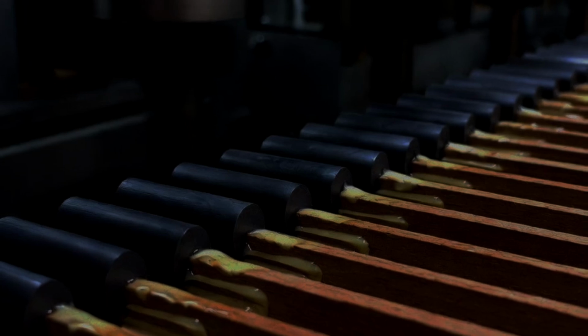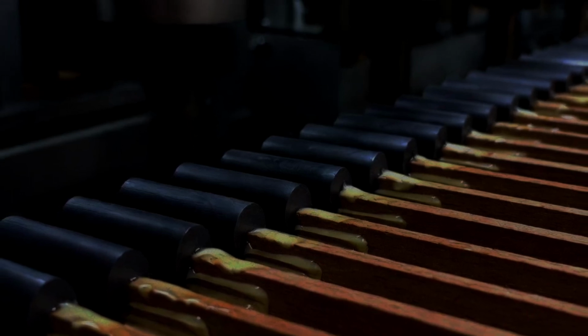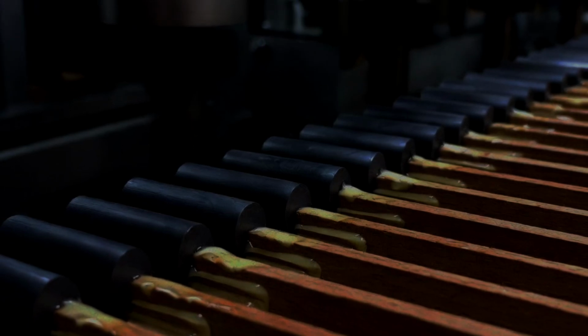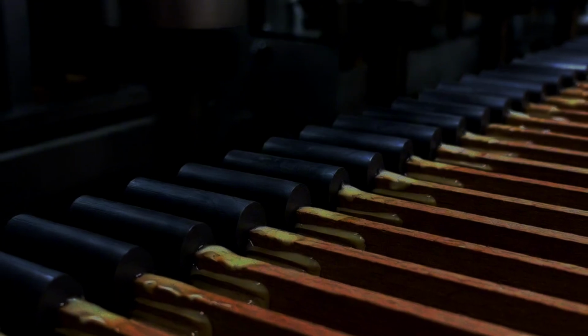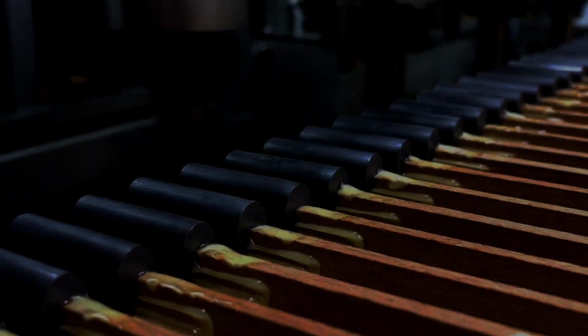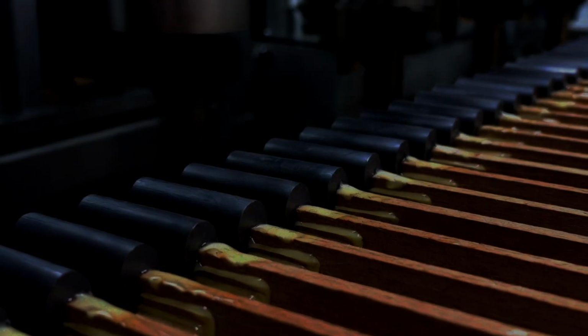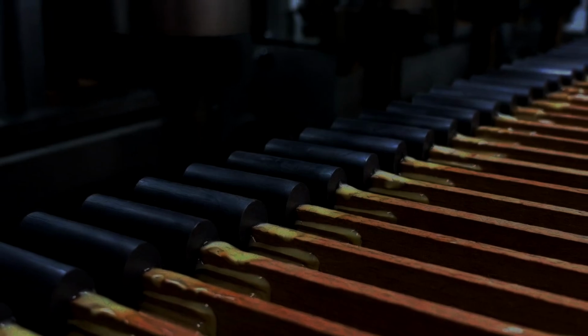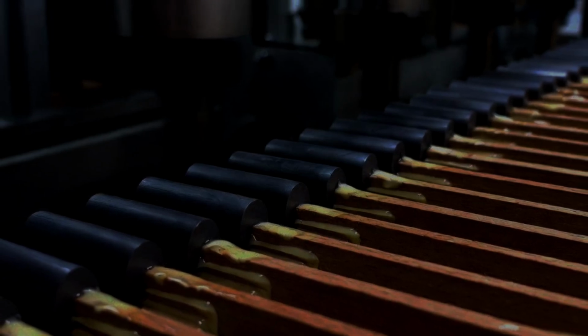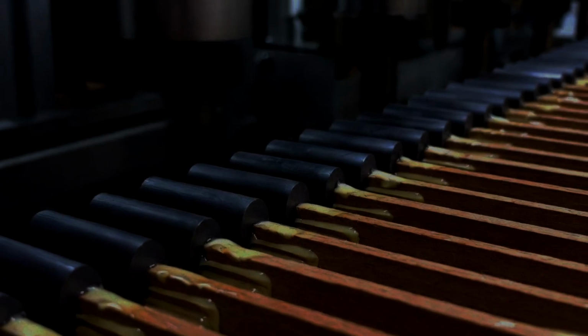The removed material is immediately converted into fine chips and airborne dust, which are pulled away from the cutting zone by a powerful vacuum, creating a localized laminar flow of air that keeps the interface between the blade and the wood free of debris.